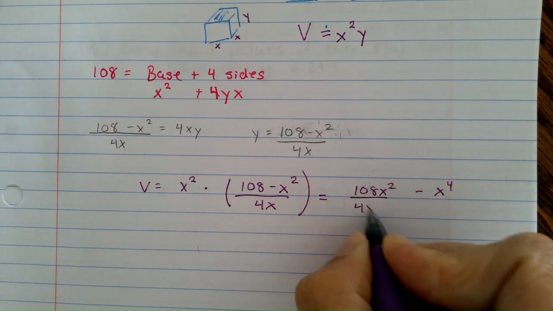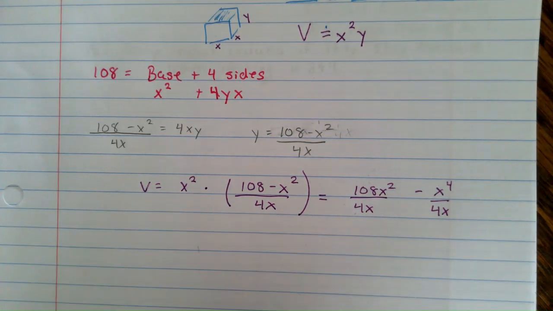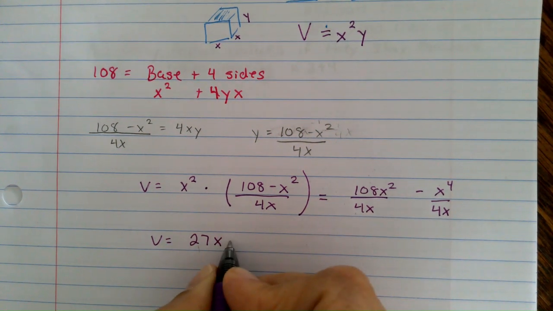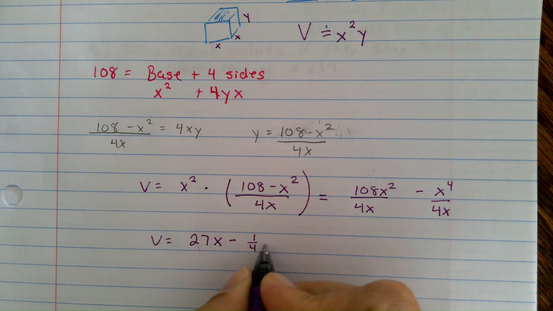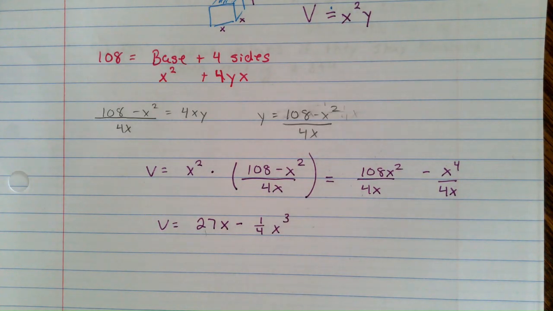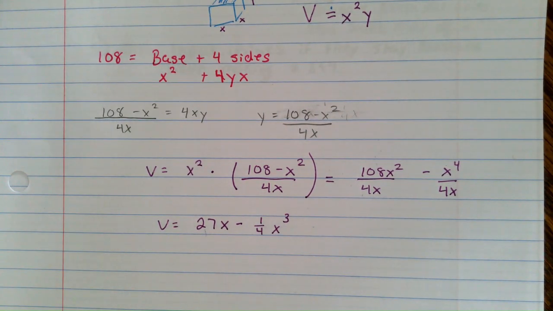And I'll go ahead and write those as over 4x separately, because that's the same thing. So volume equals 27x minus 1/4 x cubed. Okay, so now I'm down to a volume equation because I'm wanting to maximize volume, and an equation based just off of x.